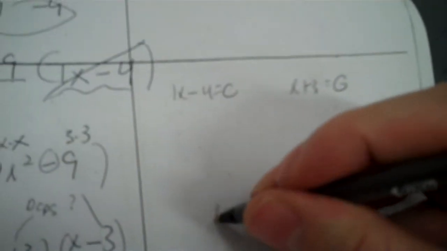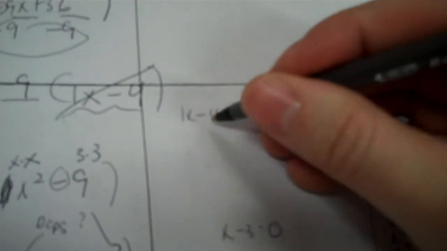Okay, and those are your factors. You've got F1, F2, F3. You set them equal to 0 individually. You don't need to do anything here because they all ended up good. x plus 3 equals 0, x minus 3 equals 0. So that's 4. You don't need to divide by 1. This is going to be negative 3. Don't need to divide, and positive 3.